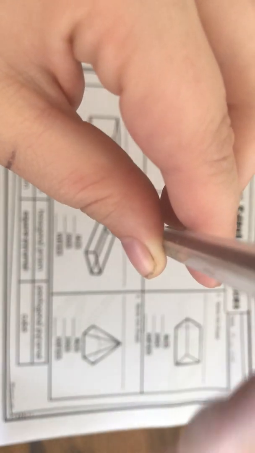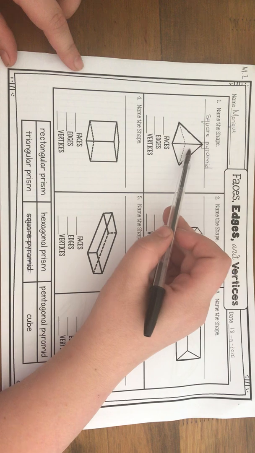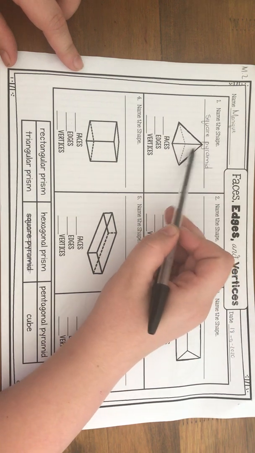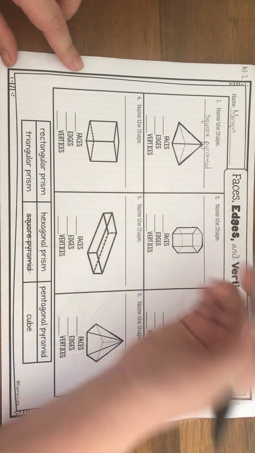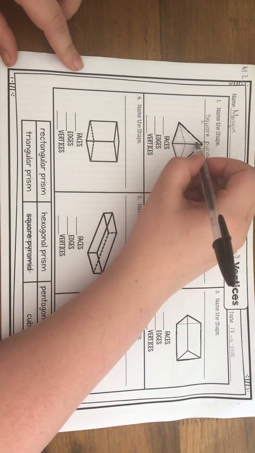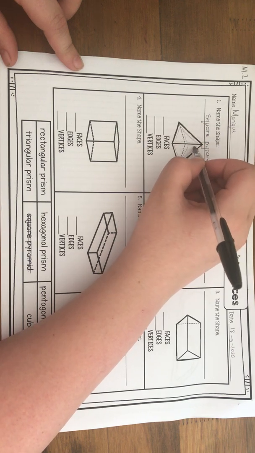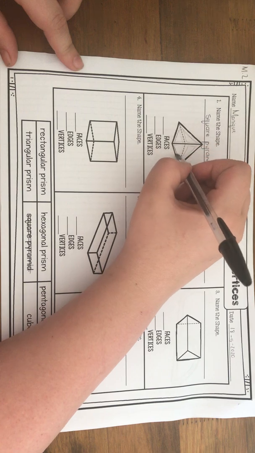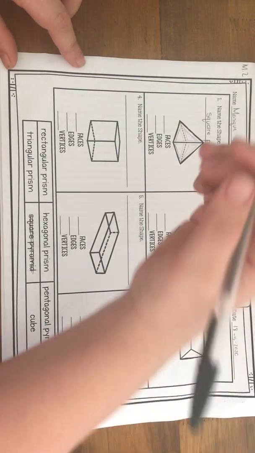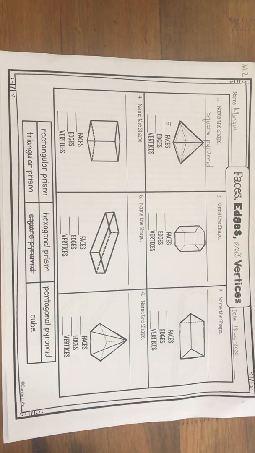So we have counted 1 and 2 that are in front. Now we have to count the 2 that are in the back. So 1, 2, 3, 4. Okay, so this is 1, 2, 3, 4, and my base, 5. So how many faces does a square pyramid have? 5 faces.